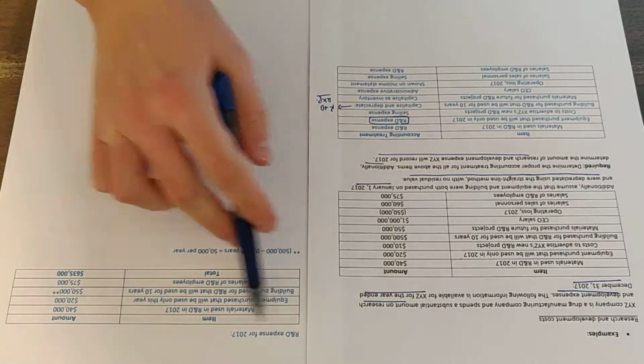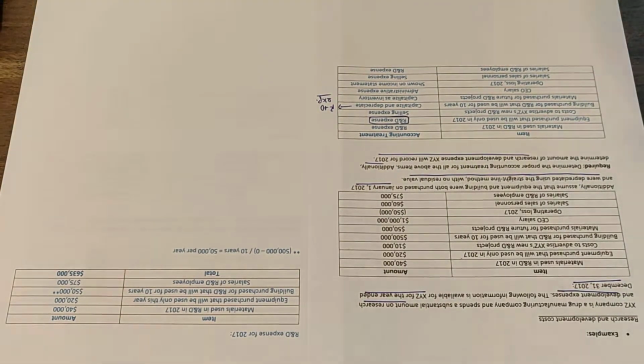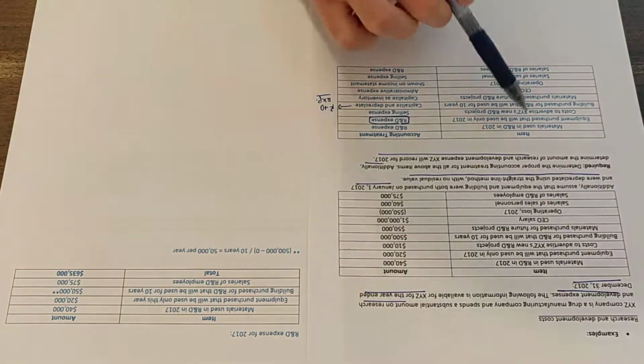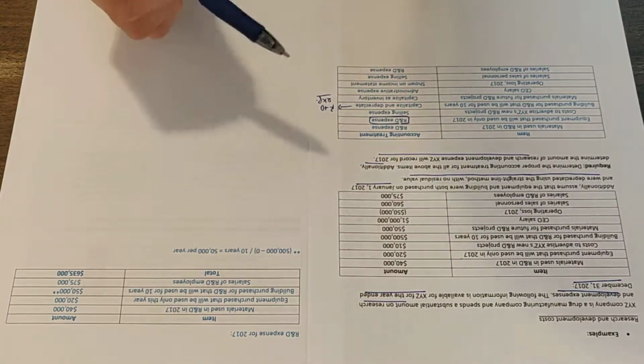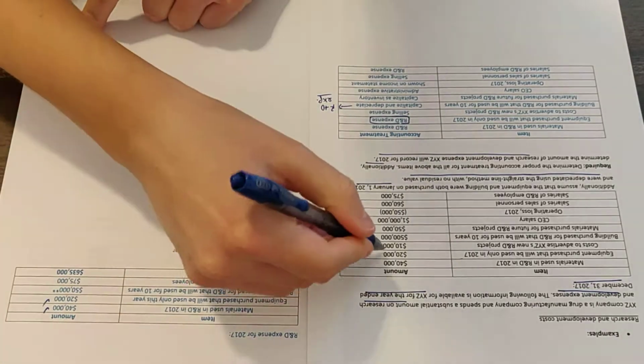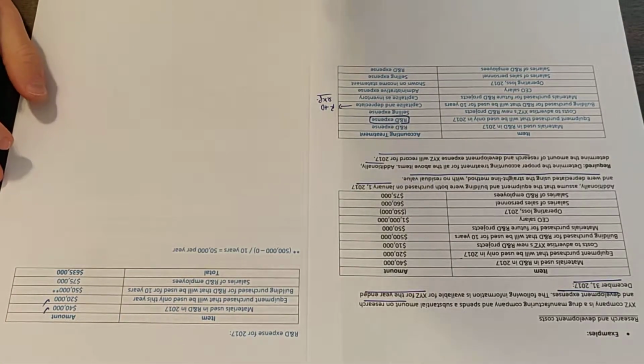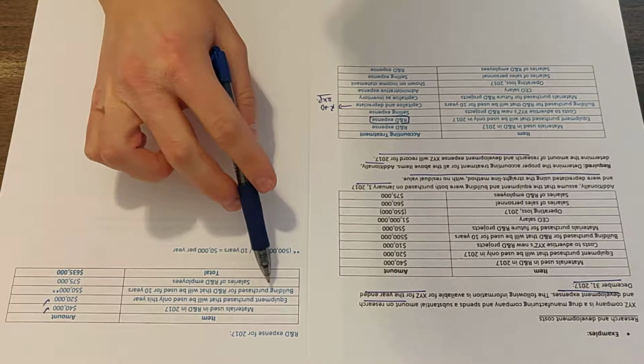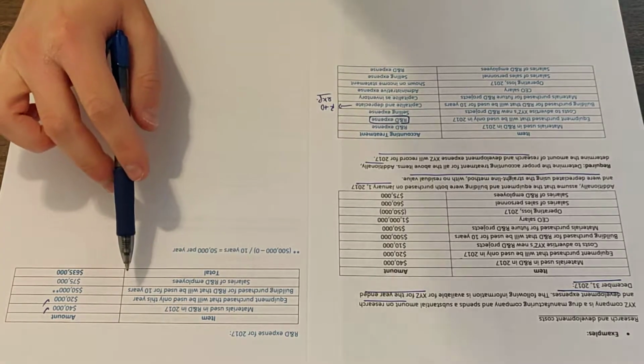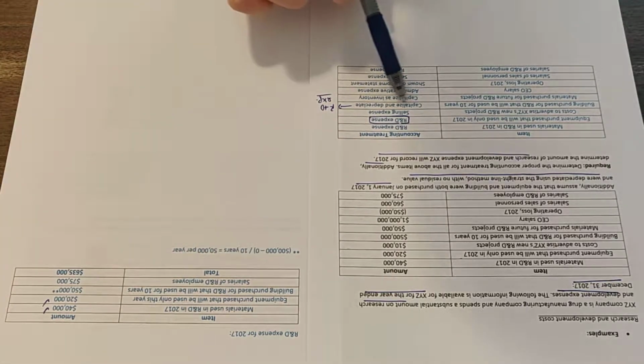Then we need to determine our R&D expense for 2017. Relatively straightforward now that we've determined what is an R&D expense. So materials used and then equipment purchased were both R&D expenses. Those were 40 and 20 from the top two. Okay. Then we had the building purchased for R&D that will be used for 10 years. Okay, that was our next R&D expense right here.